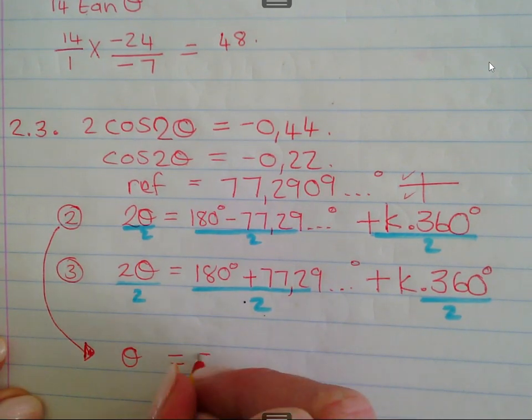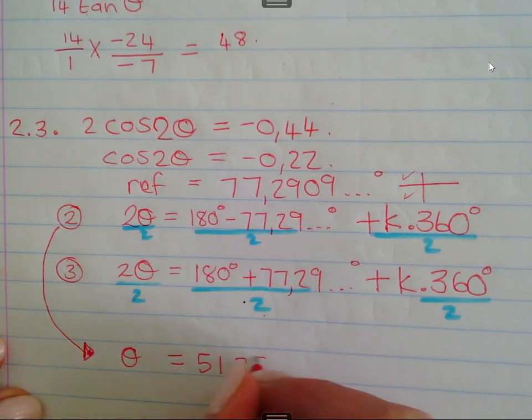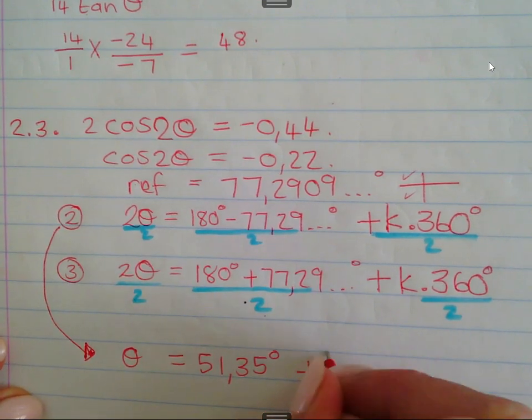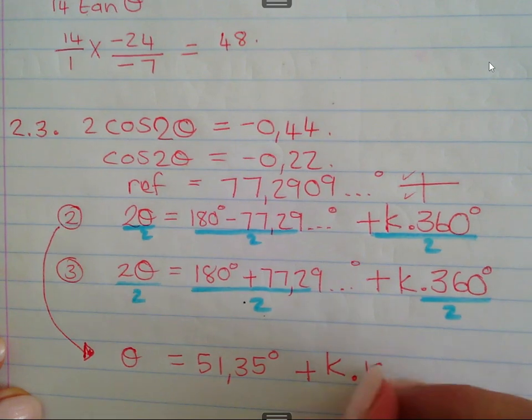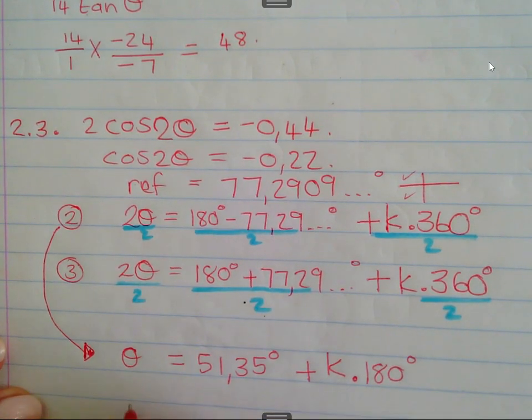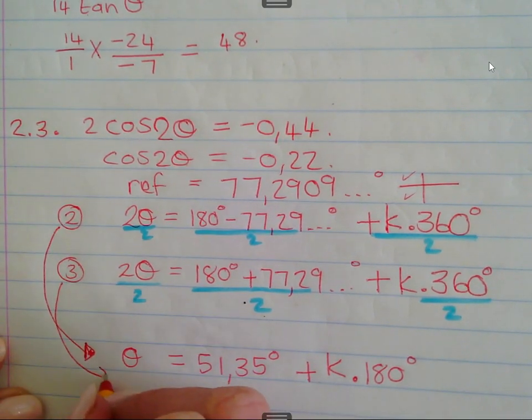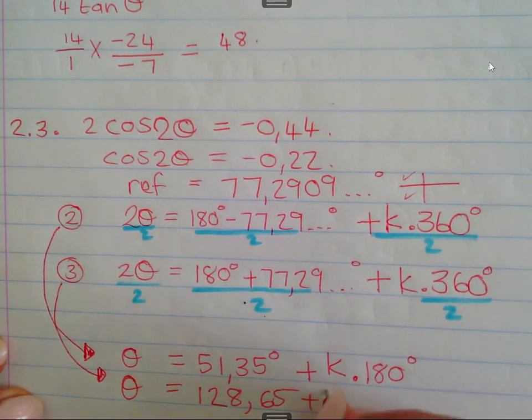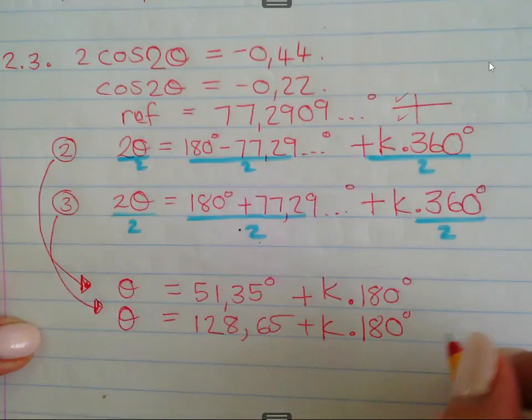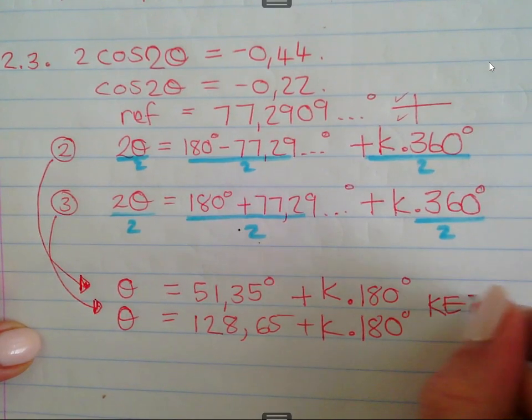And that gives me an answer of 51,35 degrees plus k times, and what happens when you say 360 divided by 2, it will be 180 degrees. So even though this was a cos graph, in this case, because of the 2 in front of the theta, it now becomes plus 180 degrees. And you must just remember to write k, an element of z.